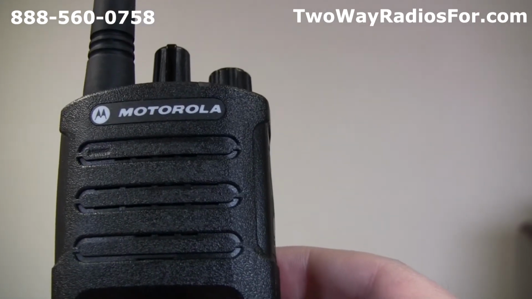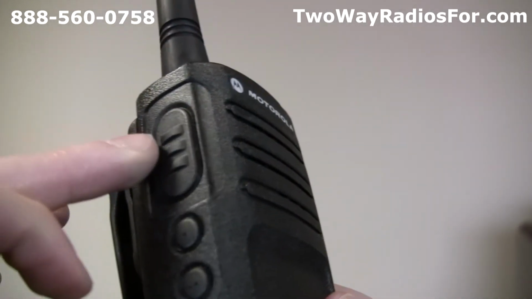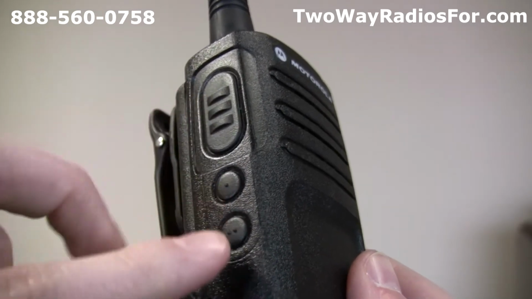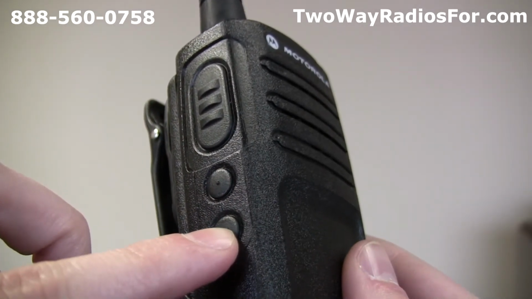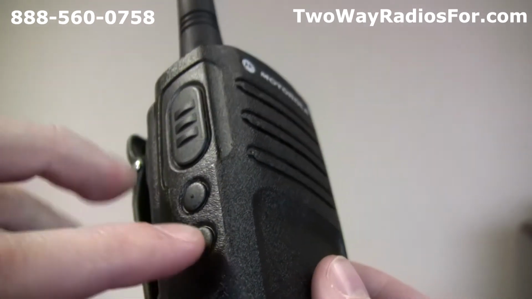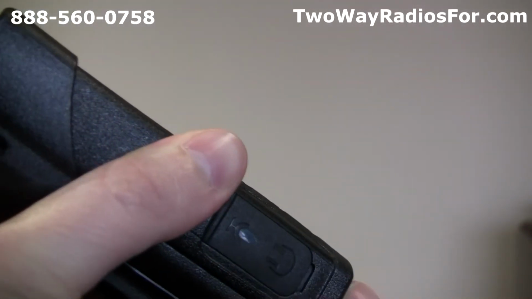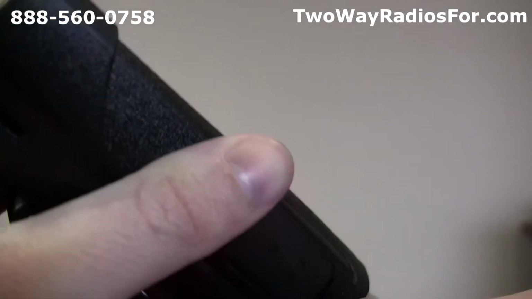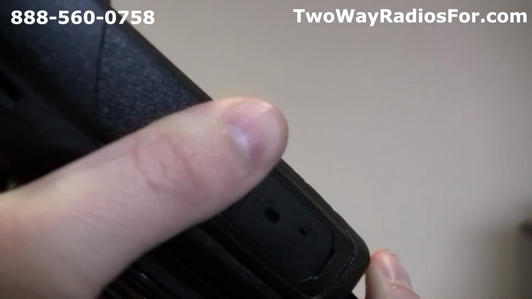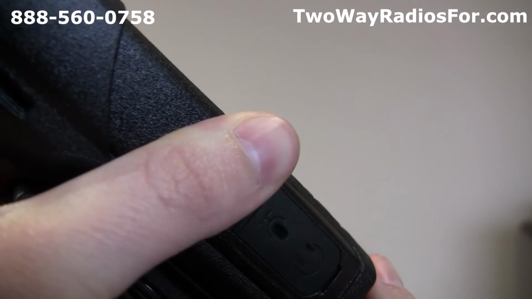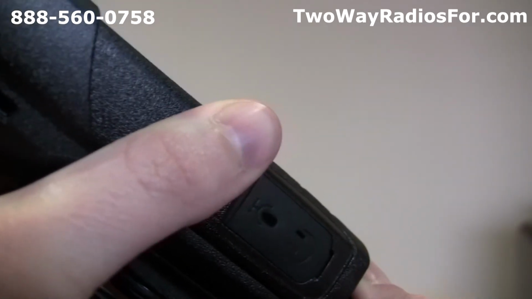If we want to reset to factory defaults, we're going to press push to talk, side button 1, and side button 2 at the same time until we hear a high tone chirp while turning the radio on. Battery level high. Channel 3.